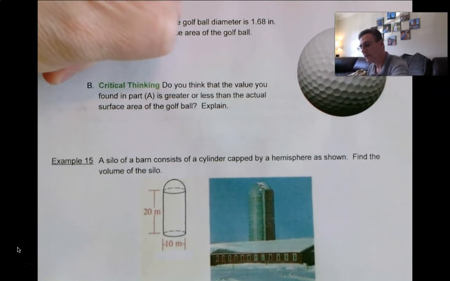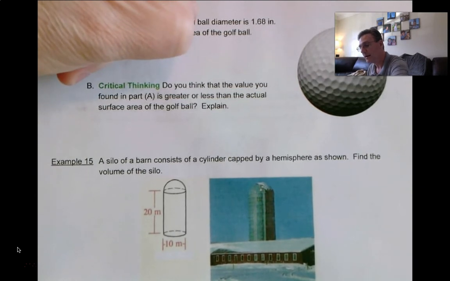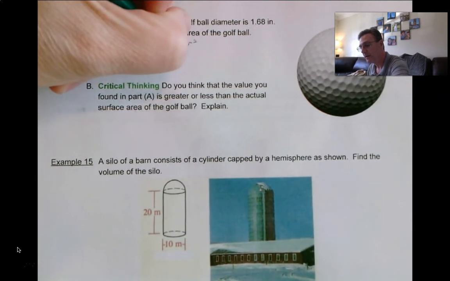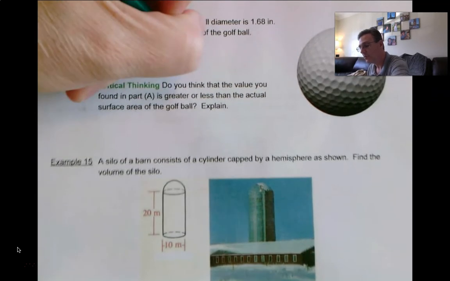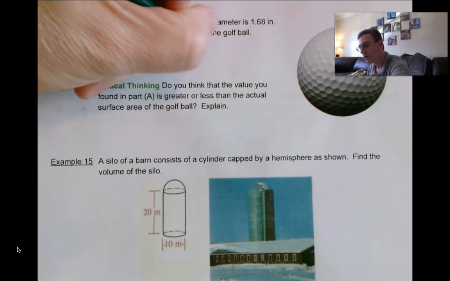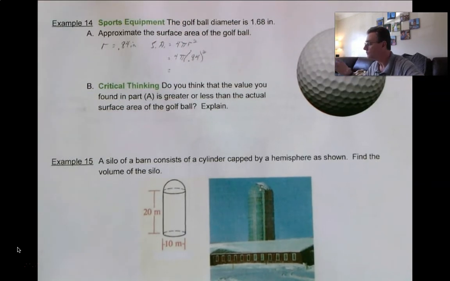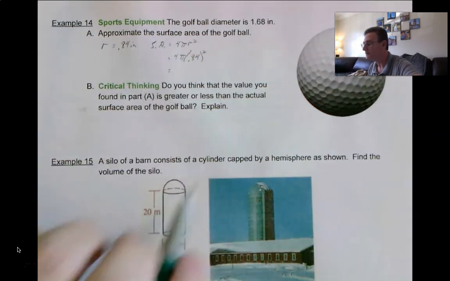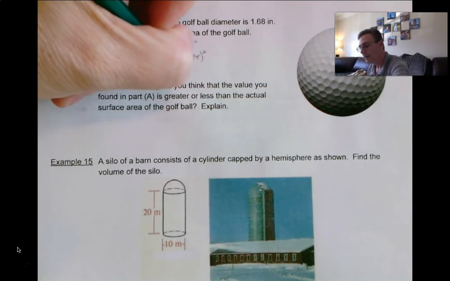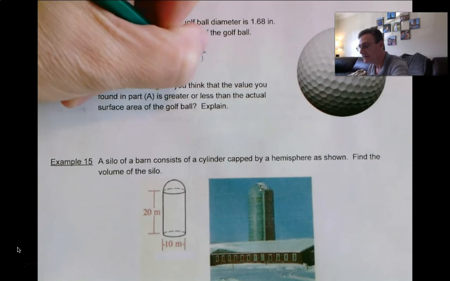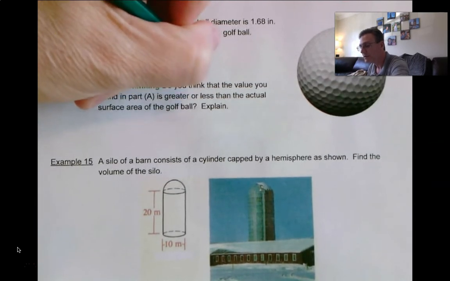Surface area formula, 4 pi r squared, 4 pi 0.84 squared. Times 4 times the pi key, and to the nearest hundredth, I get 8.87 inches squared.